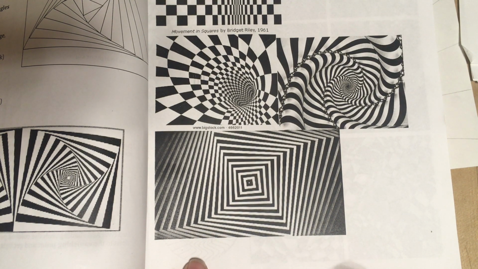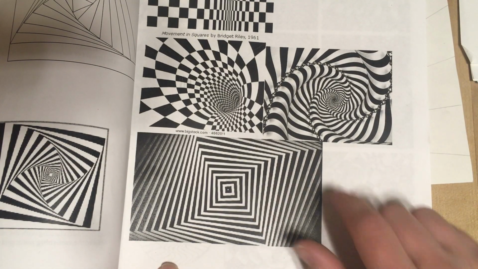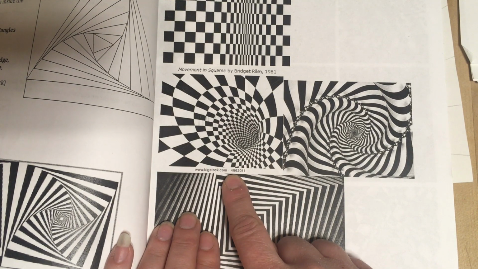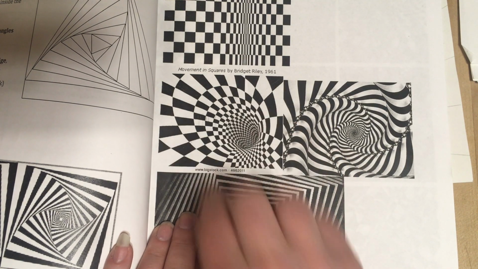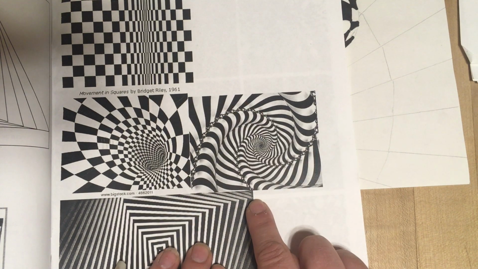So it is, you know, kind of changing the shape. You've got a tunnel effect here. That one's made differently. You can have a never-ending spiral.